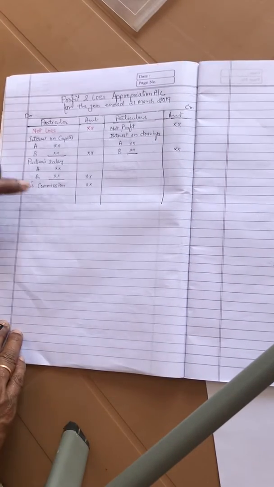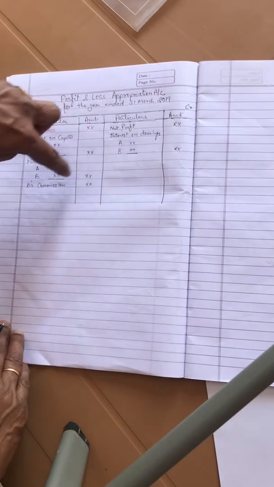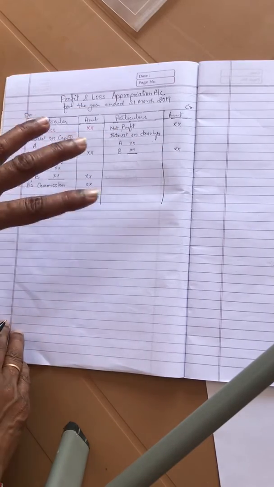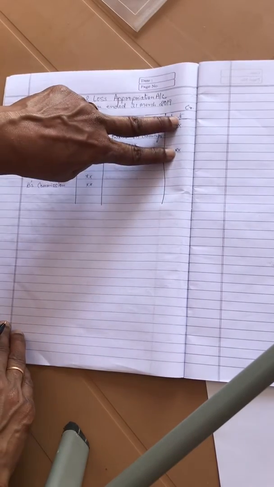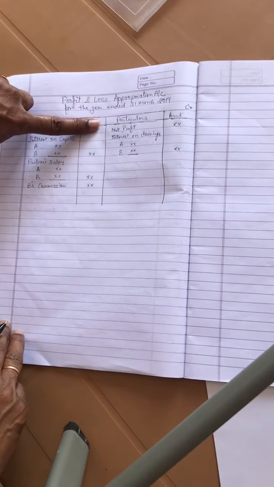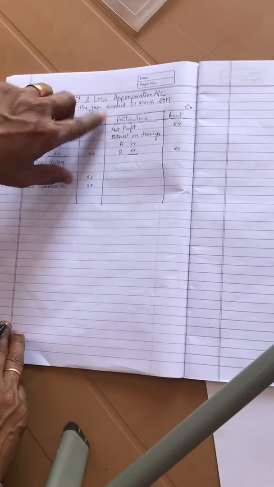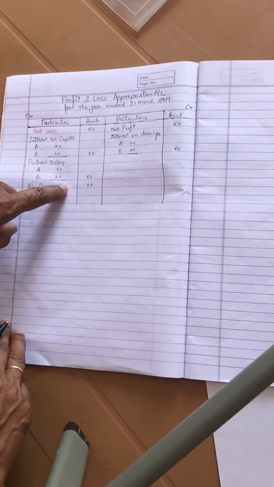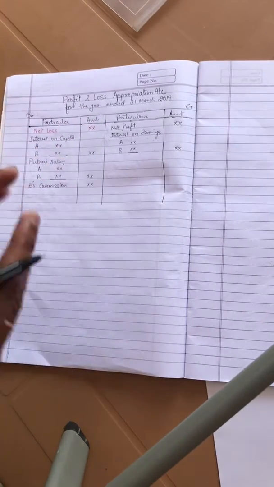Now after this you need to balance it off, because to get the distributable profit, make the total of these two and then subtract these items, that is interest on capital, salary, commission. If anything is given, that will be deducted from this side. It is the usual way you do the balancing off.